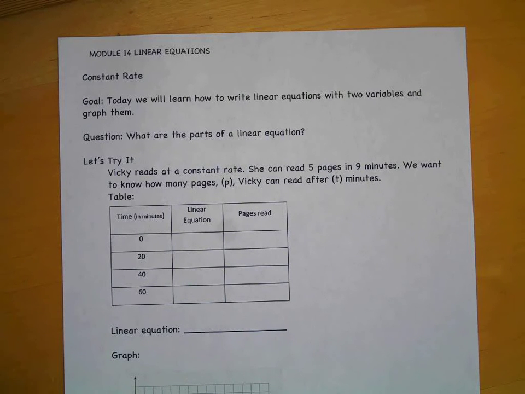Okay, Vicki reads at a constant rate. She can read 5 pages in 9 minutes. We want to know how many pages P Vicki can read after minutes T. First thing I want to do is get my variables on there so that I don't get confused.